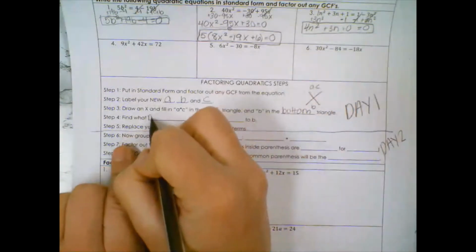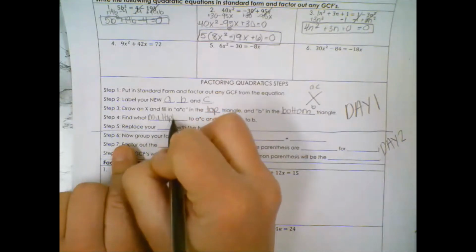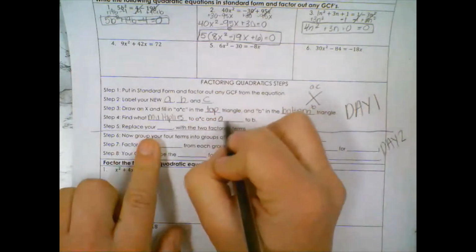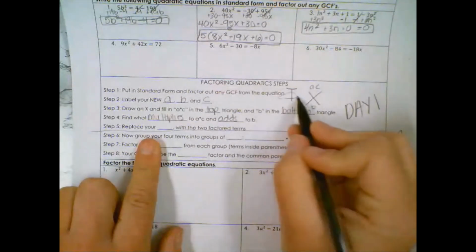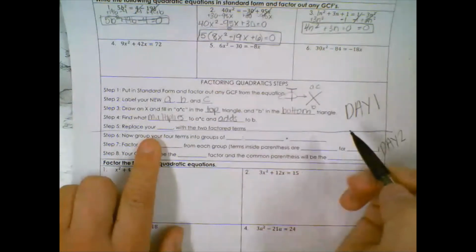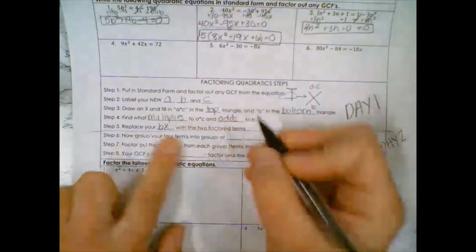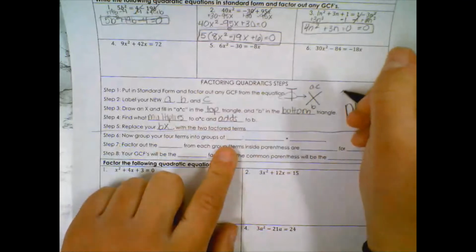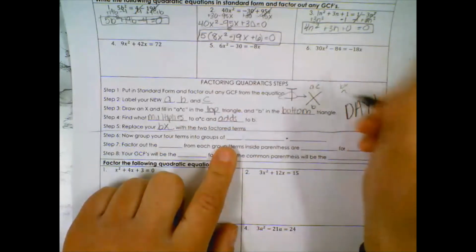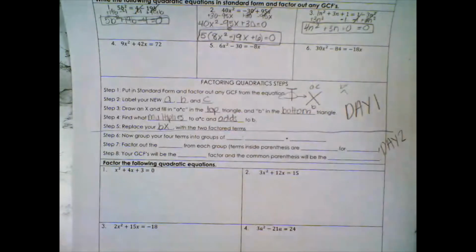We'll find what multiplies to a times c up top and adds to b on the bottom, which is when we built our table and then found the correct solution to plug in. We've already done that day 1. And then we replace the bx with the two-factor term. That's when we broke apart the bx into the 2 pieces. That was all day 1.